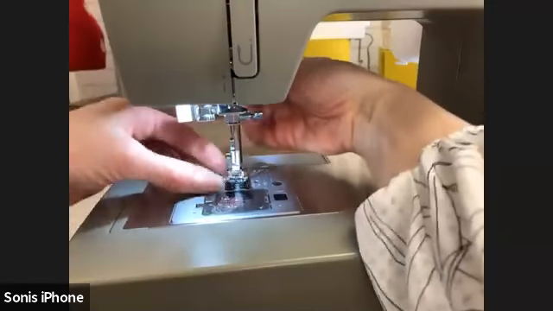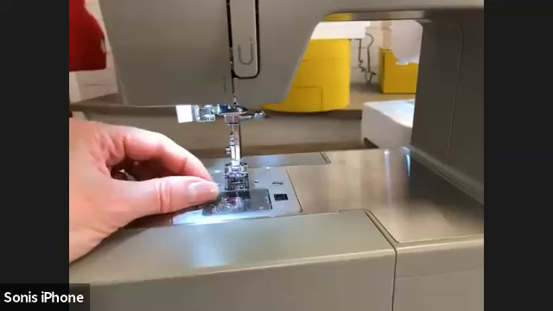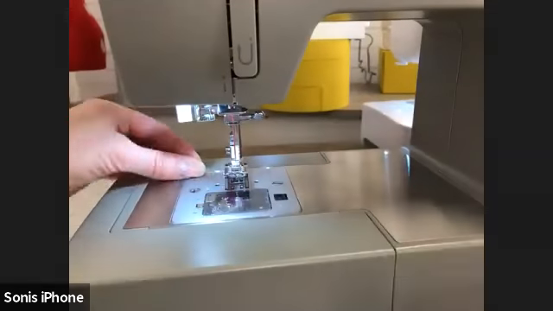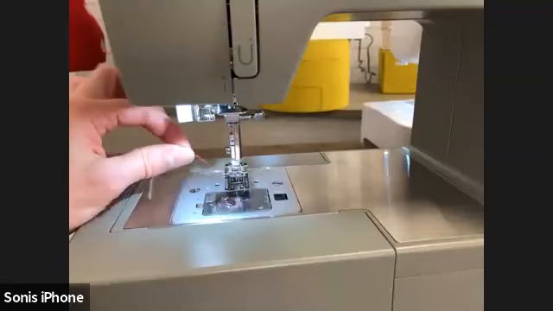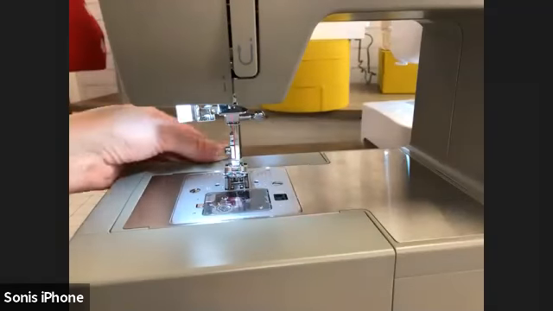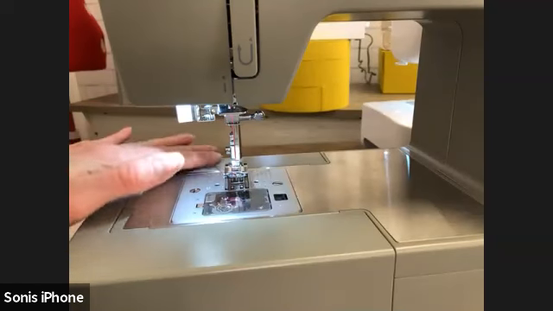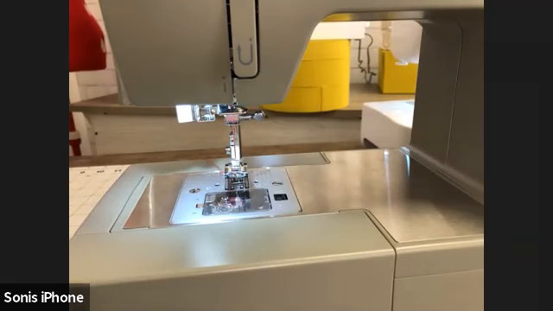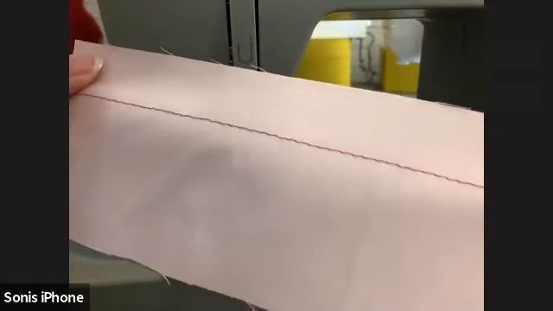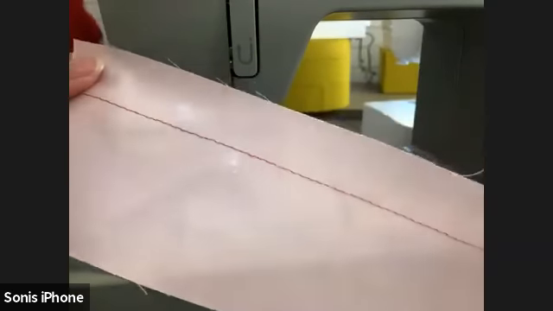And when I snap that foot on, do you notice that every time I'm starting to sew, I'm making sure I'm getting my thread underneath the presser foot and I'm pulling a little extra thread to the back? I've already done 1 row of this super long stitching.